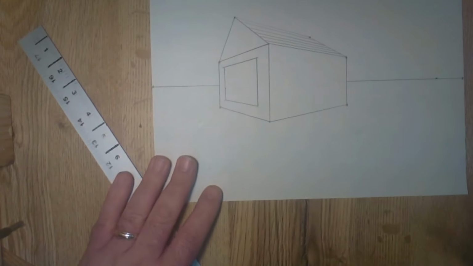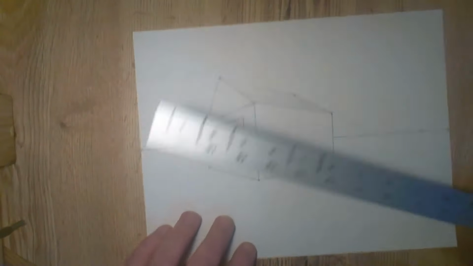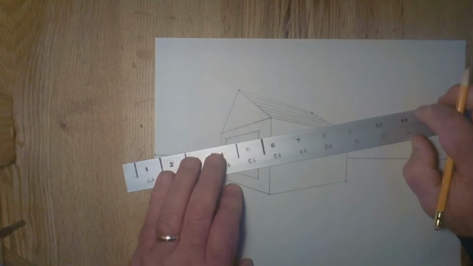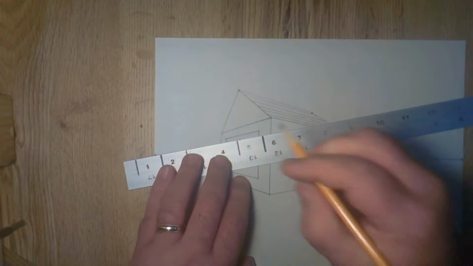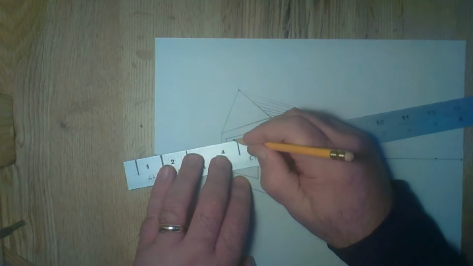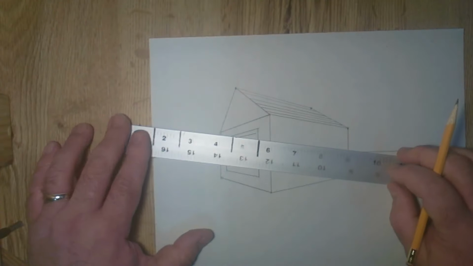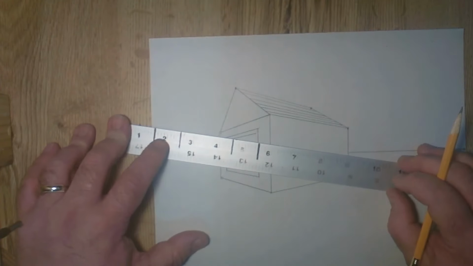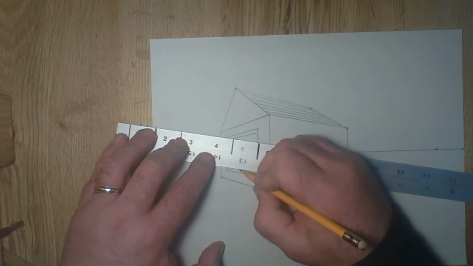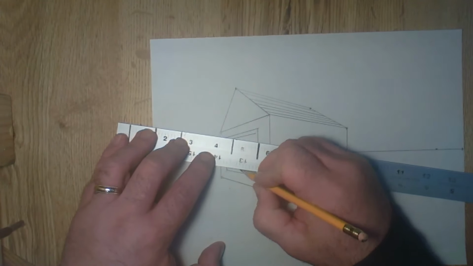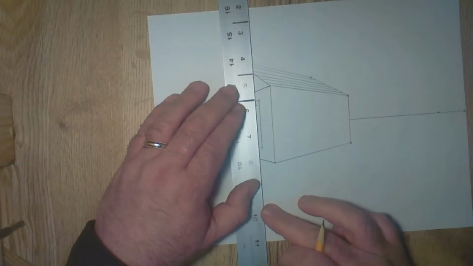Alright. Now, what I'm probably going to do is create an inside border to that window to give it a nice framed appearance. I'm going to do that by also staying in contact with the left-hand vanishing point, and the lines that create the frame of the window will follow the same path as the lines that are already there.